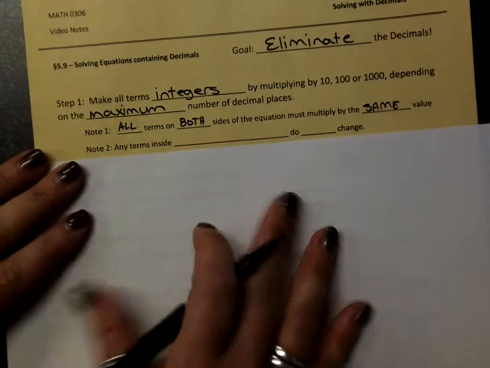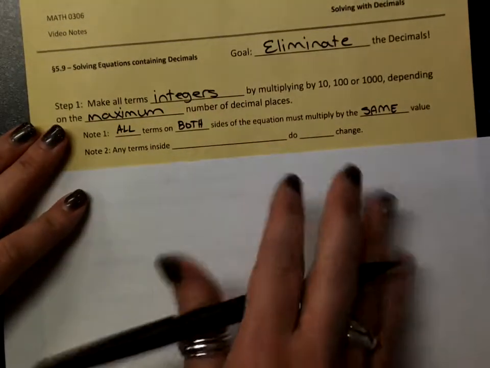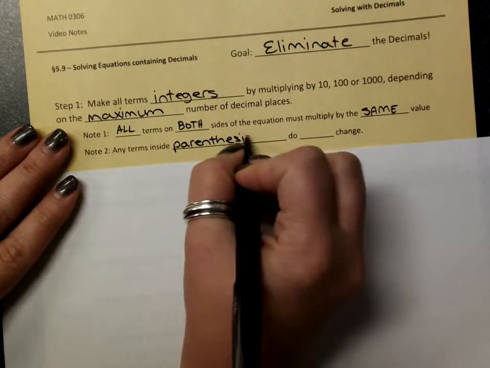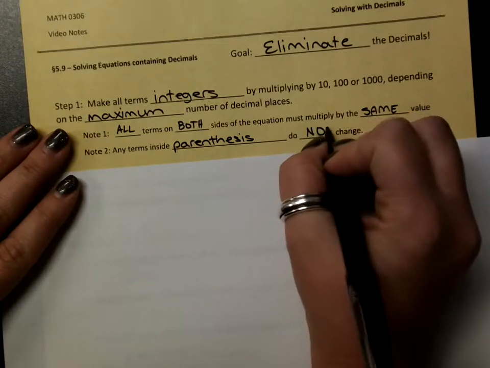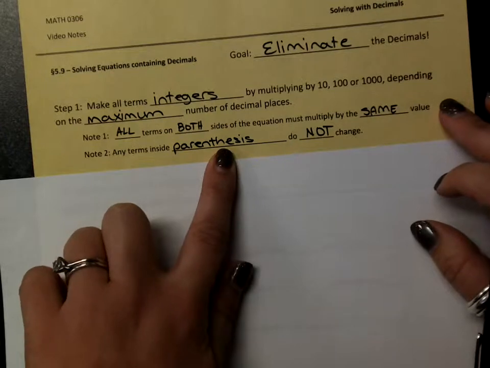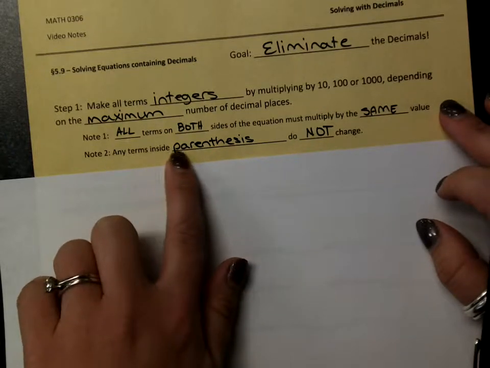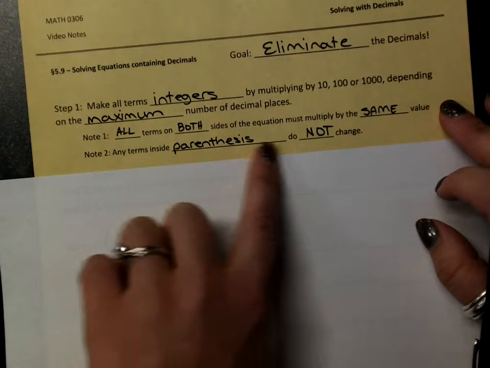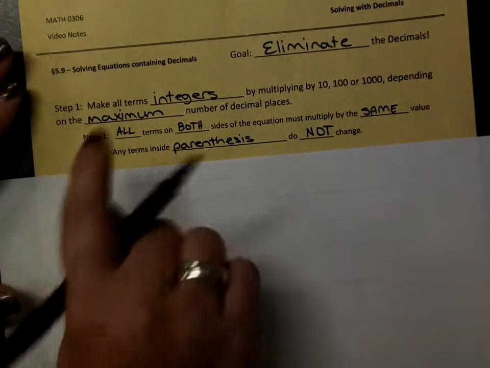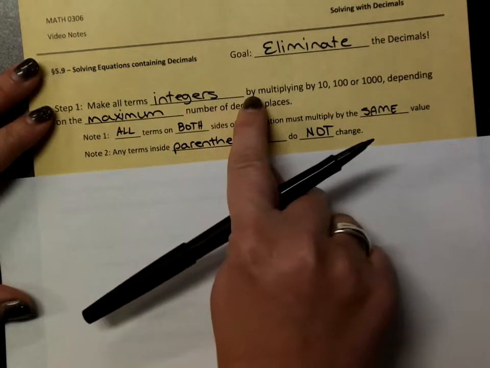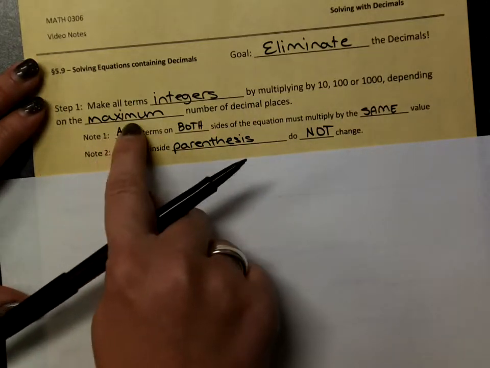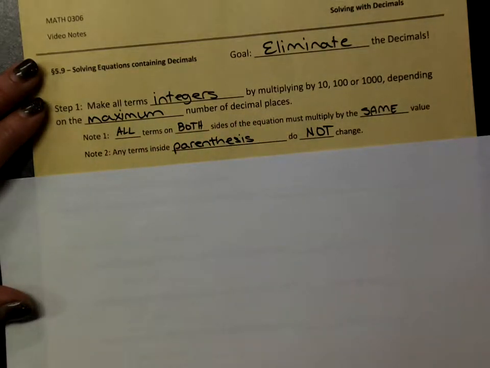Note 2 is that any terms inside parentheses do not change. We won't see that in this class, you'll see that in 0308. But any terms inside parentheses are protected and do not change. So note 2 is really for your next course. So step 1 is the big one. Make all terms integers by multiplying by 10, 100, or 1,000, depending on the maximum number of decimal places. And I'll show you how that looks.